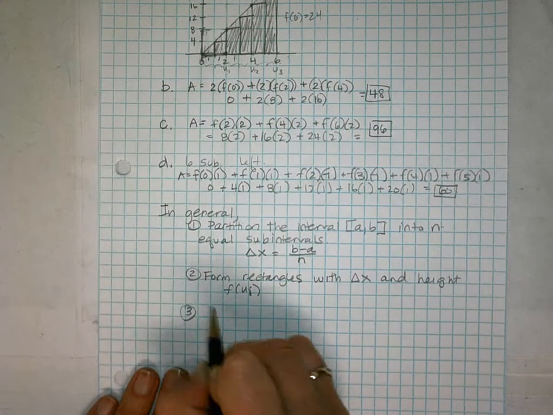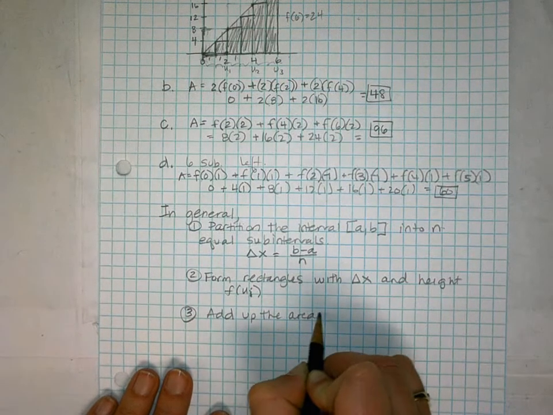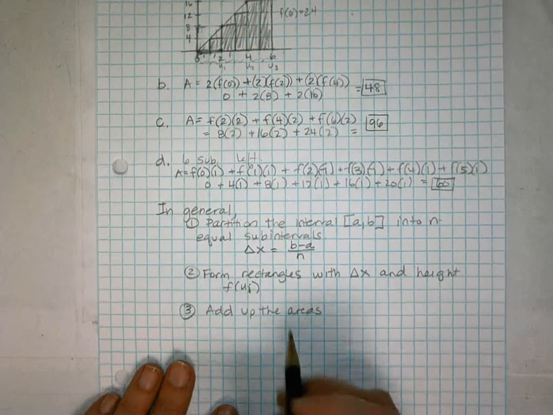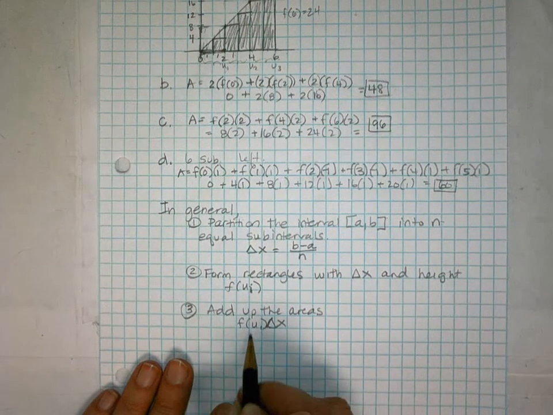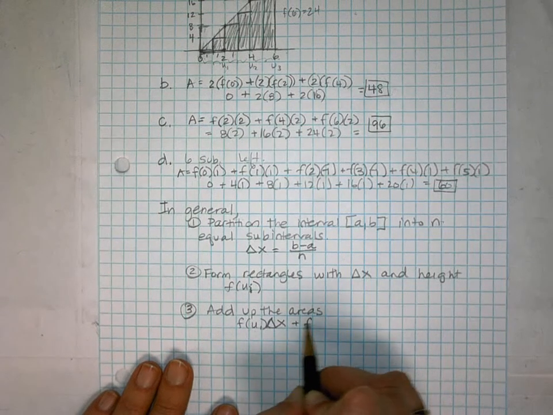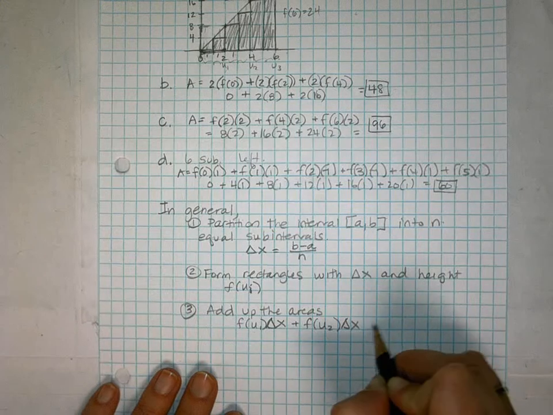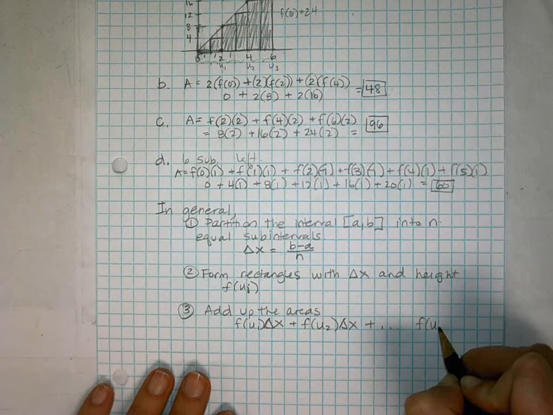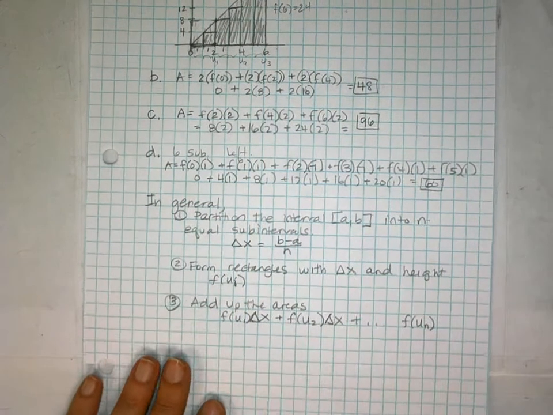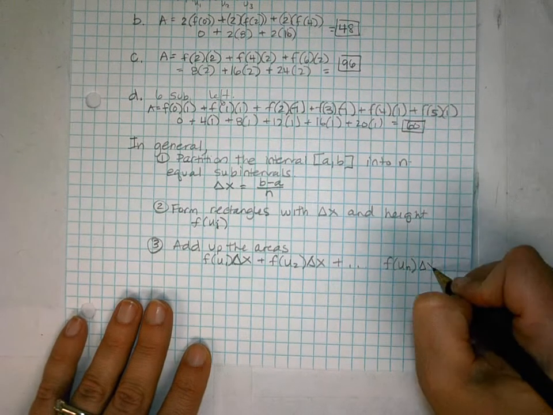Then the third step is you're going to add up the areas of the rectangles, and that's going to look like f sub u sub 1 times delta x, the first function times the base, plus the second function, the height of the second rectangle times delta x, the base, plus dot dot dot, keep continuing until you get to the final subinterval times the base. Okay?